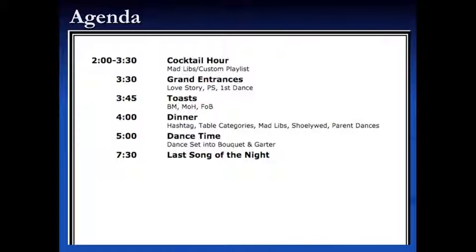I made this for myself. This is an actual timeline that I made for a client. This is what makes sense to me. You can tweak it a little bit, but I just want to show you some key points here. I didn't just put cocktail hour. I put in what I need specifically during cocktail hour. So I don't always do Mad Libs, so I wanted to remind myself, oh, I'm doing Mad Libs during cocktail hour. Oh, and the bride and groom made a custom cocktail hour playlist. So that I know I better have that playlist ready to go, and I better have Mad Libs ready to go.